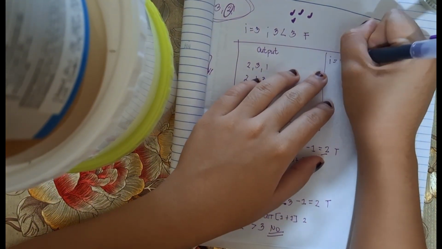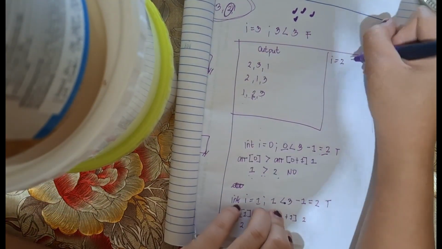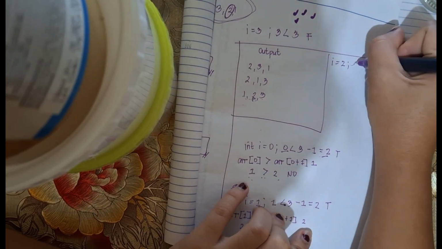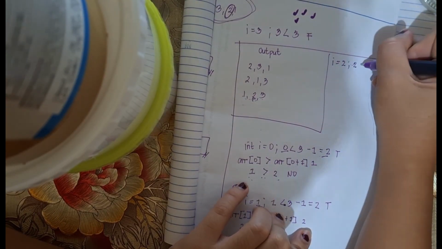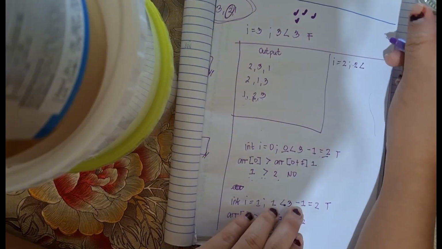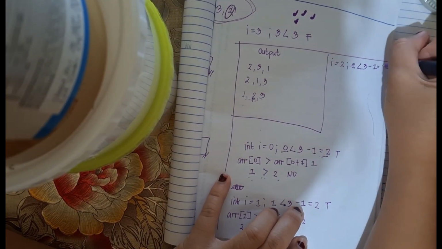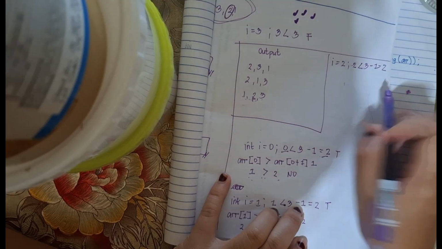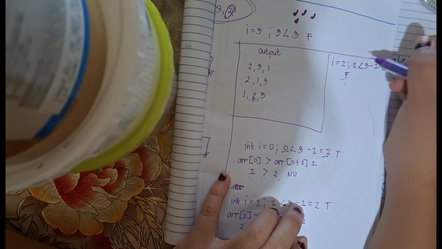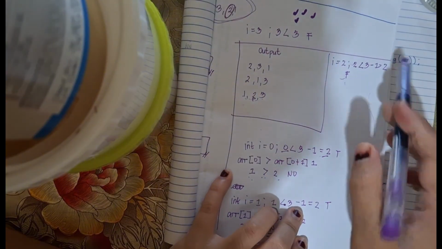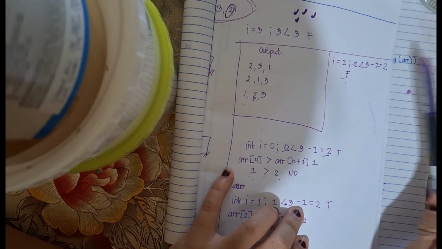So, i is equals to 2. Then, yung condition, balik nga, i, which is 2, is less than array length niya nga 3 minus 1, is equals to 2. So, 2 less than 2. So, mag-false na kita, tungod kay less than man hiya, wala man hiya equal.